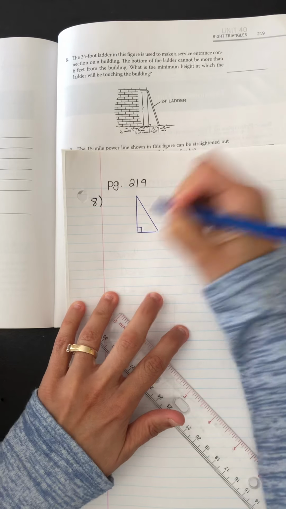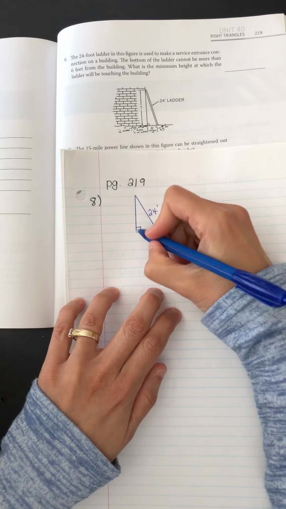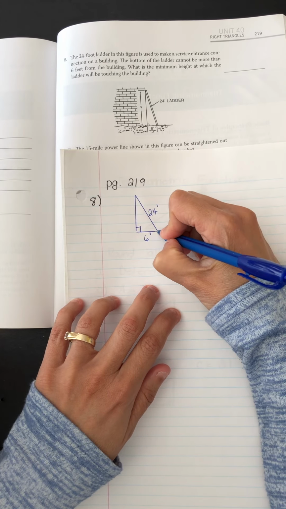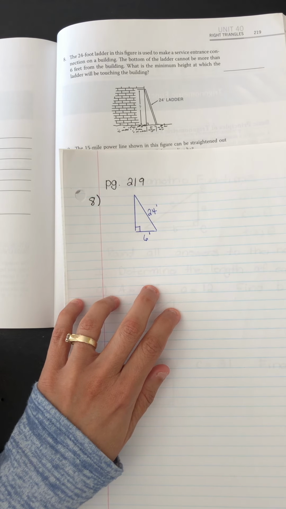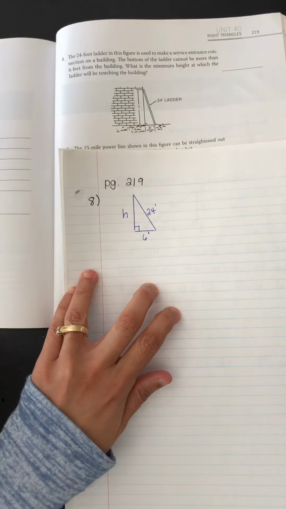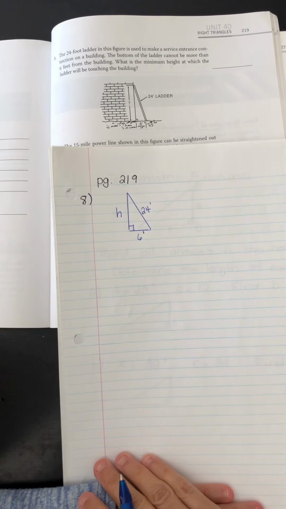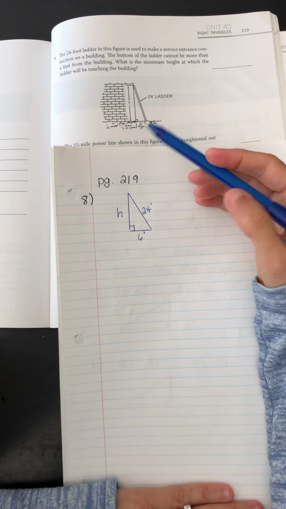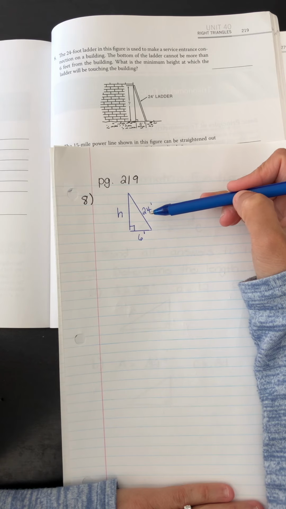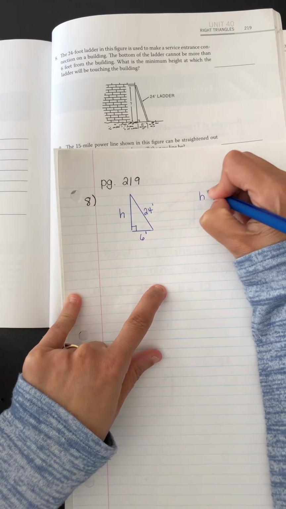Okay, so on this diagram, we can list 24 feet here and 6 feet here. And then we have our missing side length. And here you can call this what you like. I'm going to use H for height. And now, of course, it's H squared plus 6 squared is equal to 24 squared.